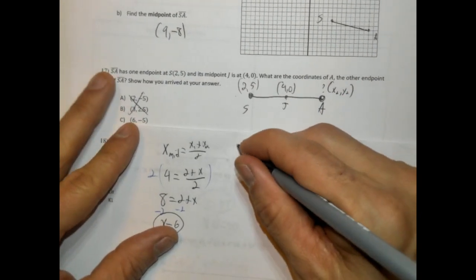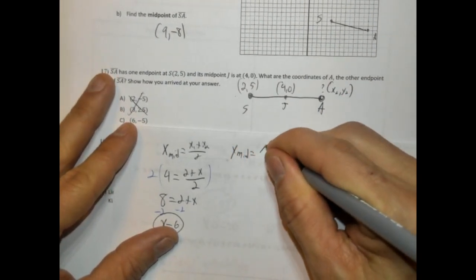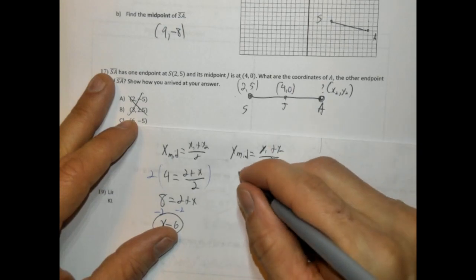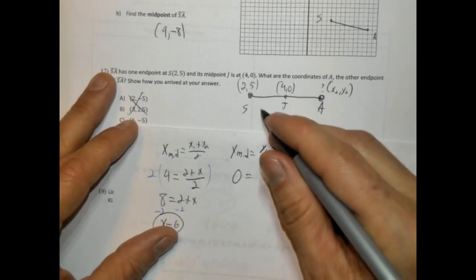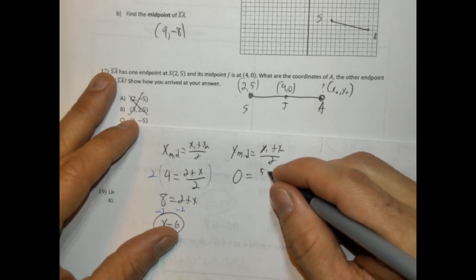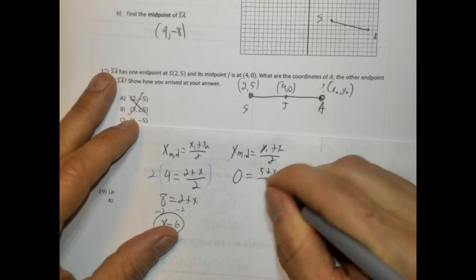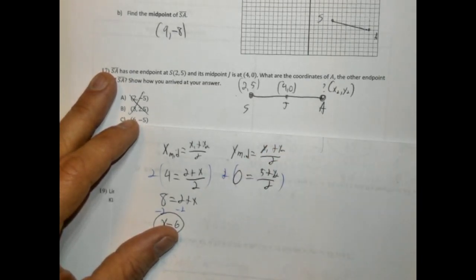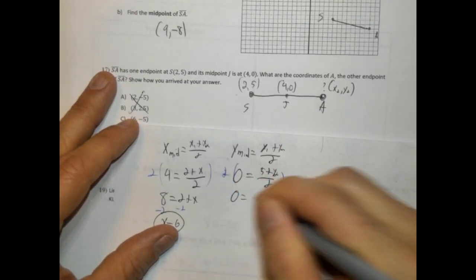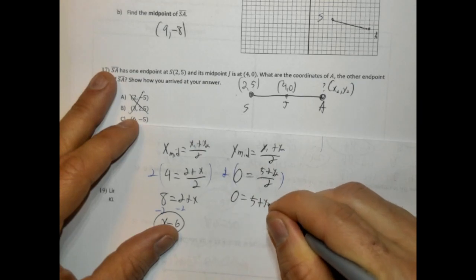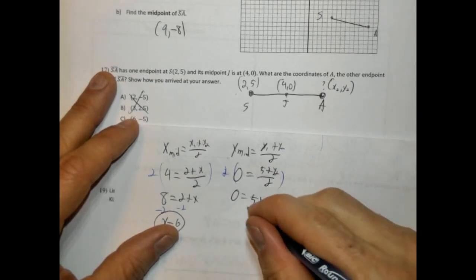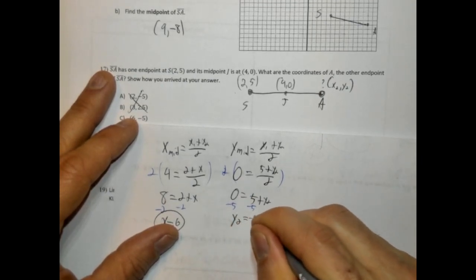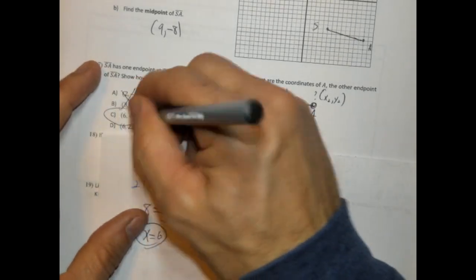And then y sub mid equals y sub 1 plus y sub 2 over 2. So our y sub mid is 0. And our y sub 1 is 5. Plus y sub 2 over 2. We're going to multiply both sides by 2 because that's in our denominator. So 0 equals 5 plus y sub 2. And then we're going to subtract 5 from both sides. Y sub 2 equals negative 5. So it's this one right here.